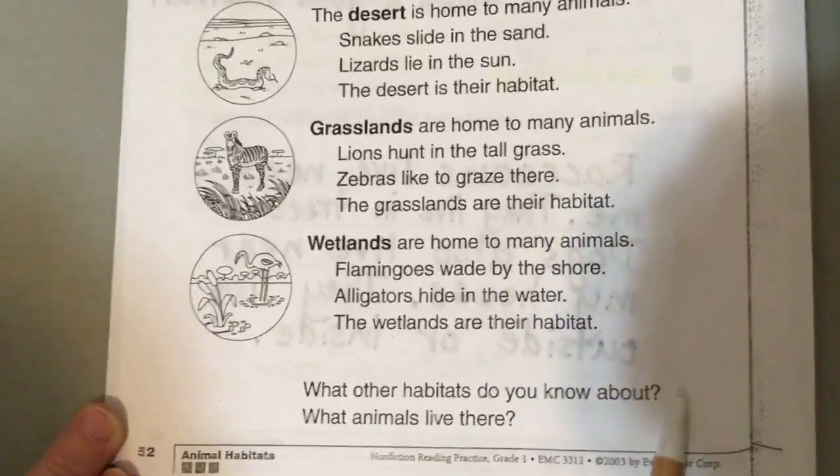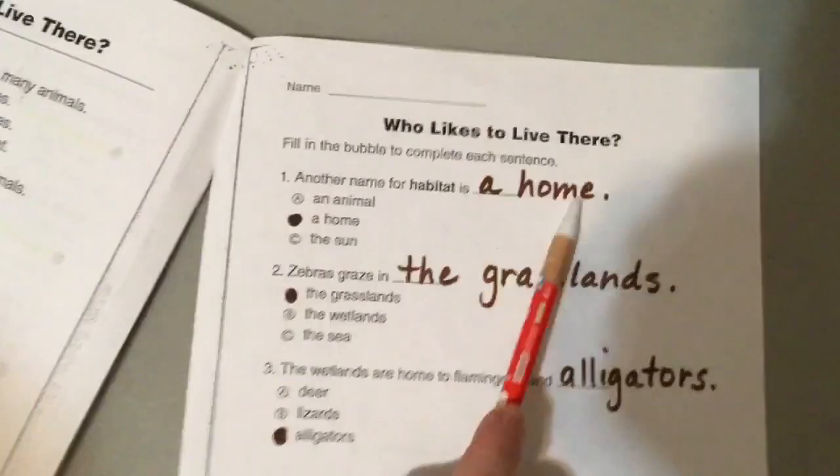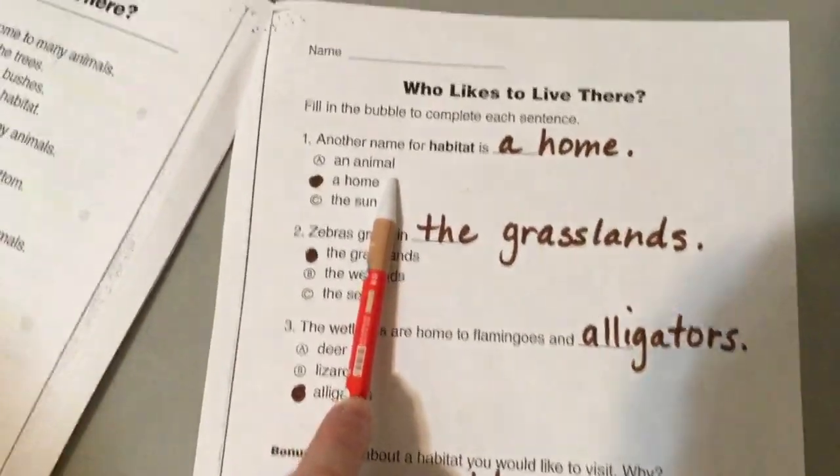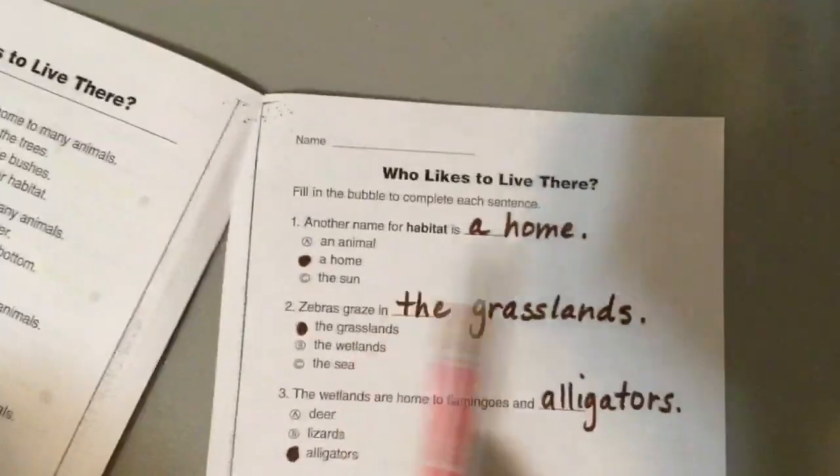What other habitats do you know about? What other animals live there? All right, fill in the bubble to complete each sentence. Another name for a habitat is a home. We already know that from the beginning. Okay, we know that from the very, very first page.